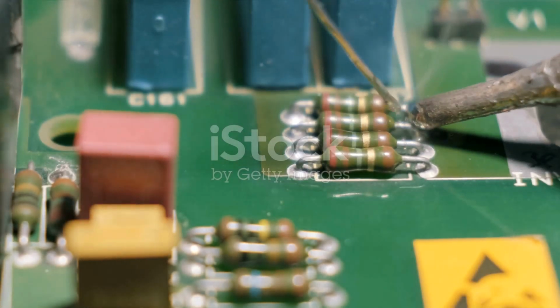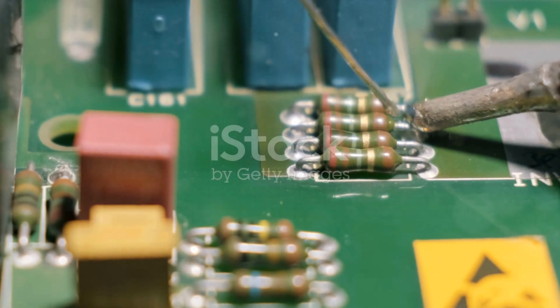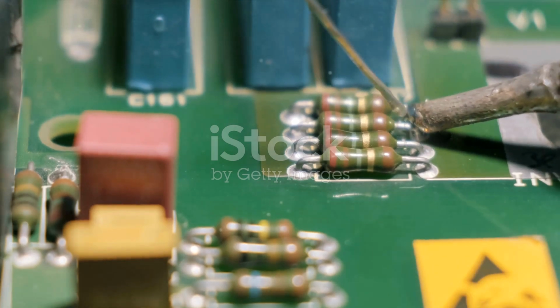So the next time you charge your phone or start your car, spare a thought for the humble capacitor. It may be small, but its role in our lives is anything but insignificant.